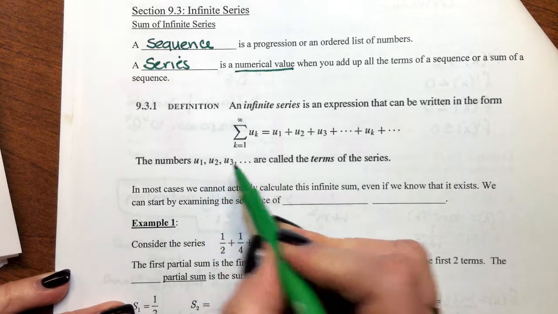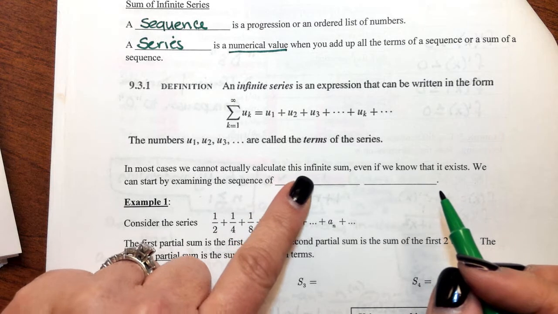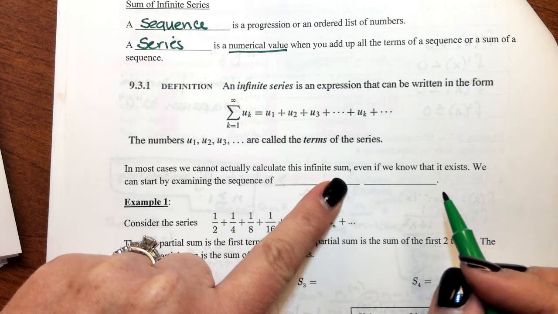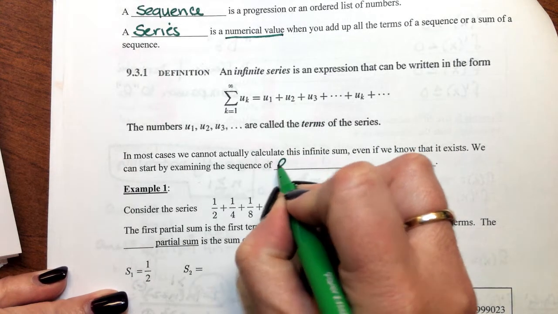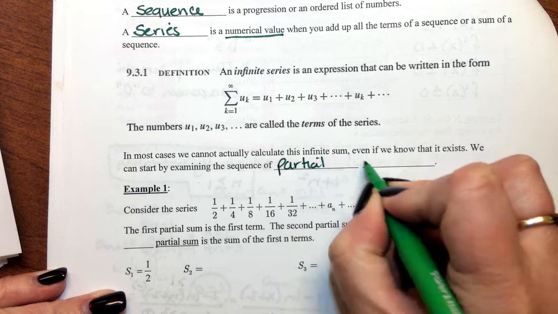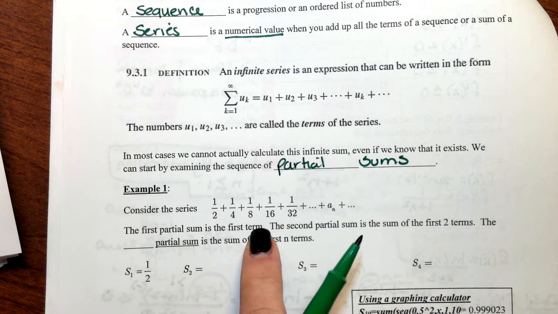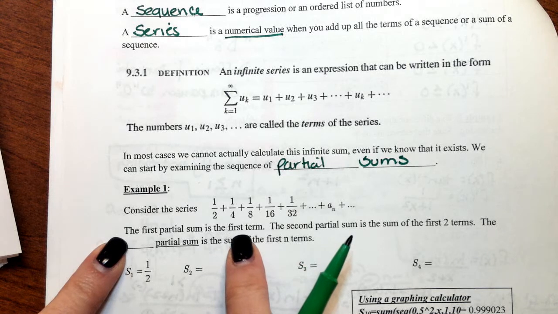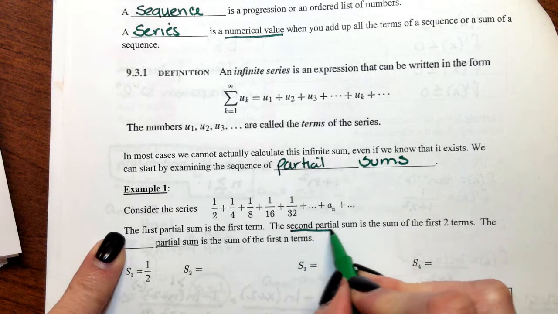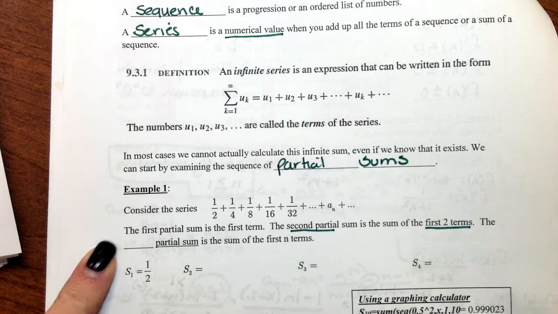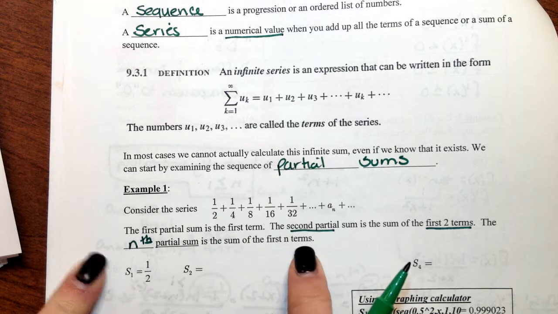And then again, we have the individual terms of the series that we're adding together. In most cases, we're not going to be able to actually calculate the infinite sum, even if we know that one exists. We can start, though, by looking at the sequence of the partial sums. So suppose we have this particular series. The first partial sum is just the first term. The second partial sum is found by adding the first two terms together. The nth partial sum is the sum of the first n terms.